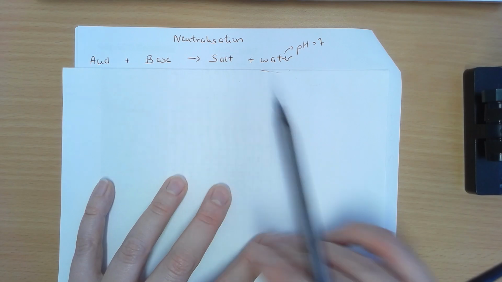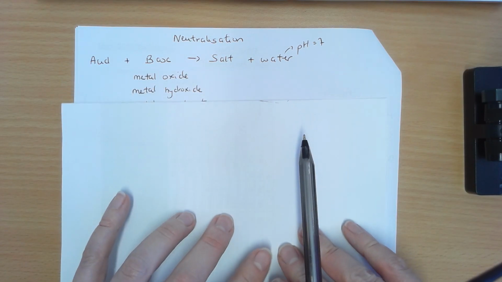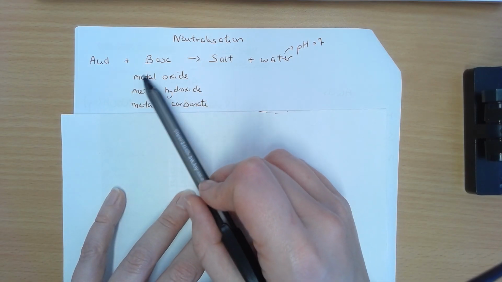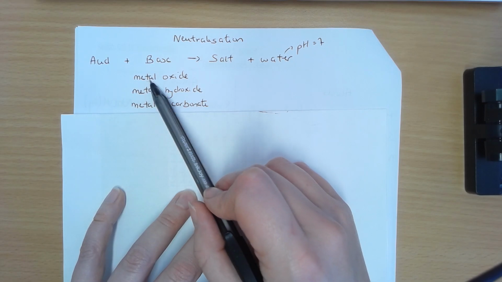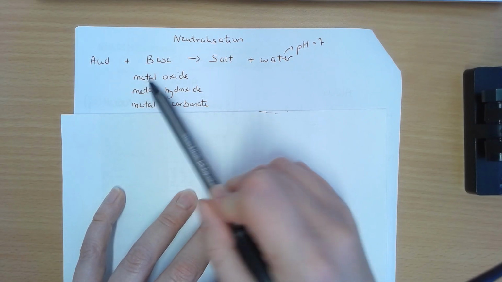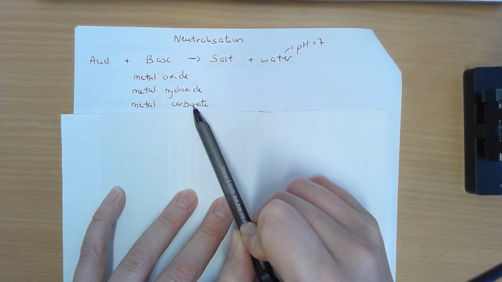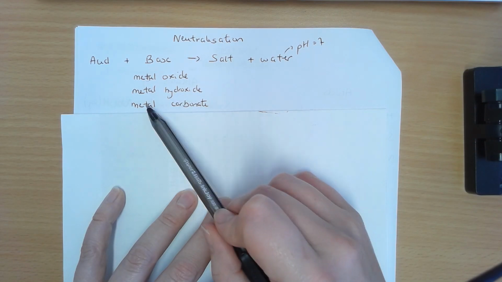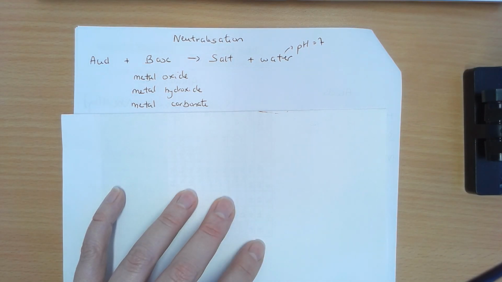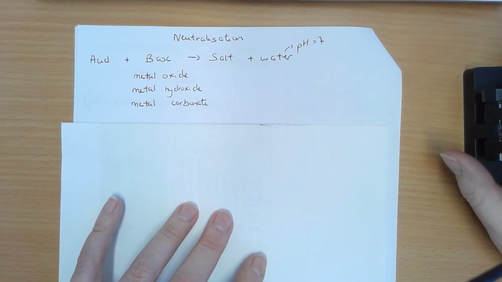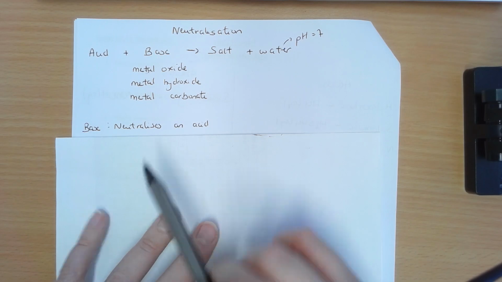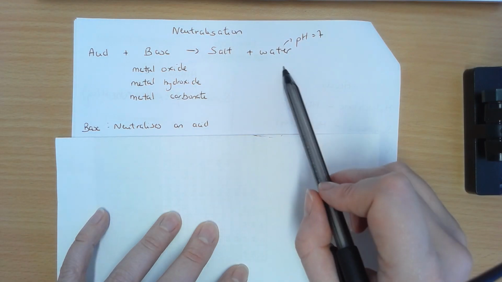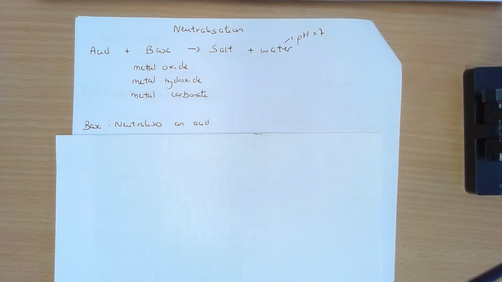Okay, well, you've got 3 different types of bases. You need to be able to recognize them: metal oxide, metal hydroxide, and metal carbonate. So if I take the name of any metal from the periodic table, let's just say calcium, and I put the word calcium in front of oxide, hydroxide, or carbonate, then I have a base. So lithium hydroxide is a base. Magnesium is a metal, in front of the word carbonate is a base. Your actual definition for a base is just a substance that neutralizes an acid, and these will all neutralize acids to form salt and water, so we say they are bases.